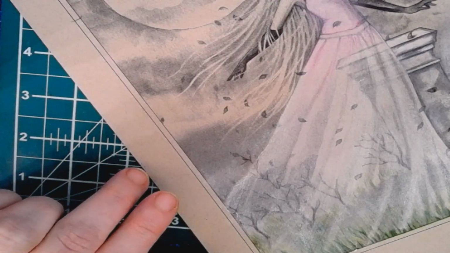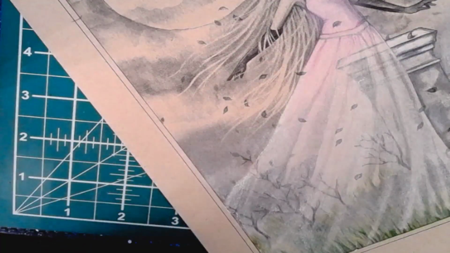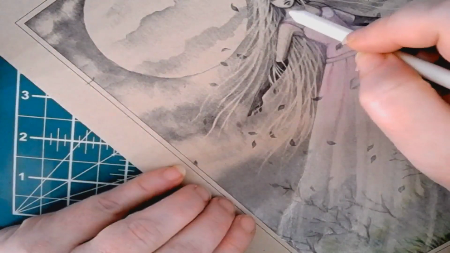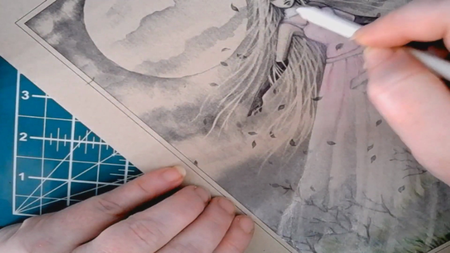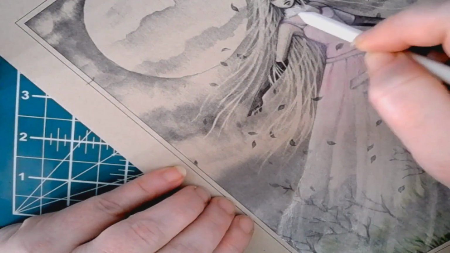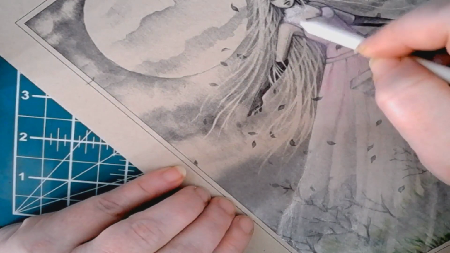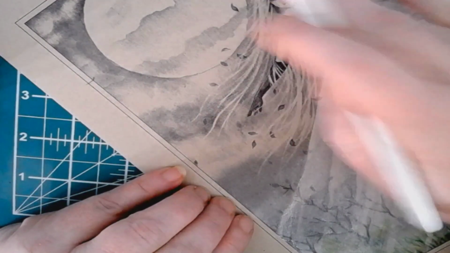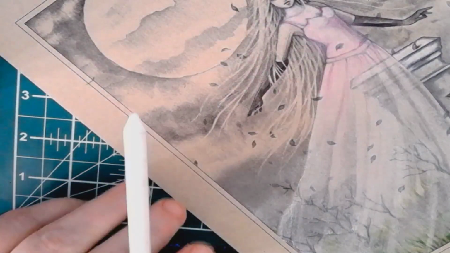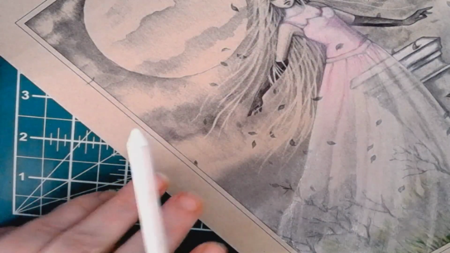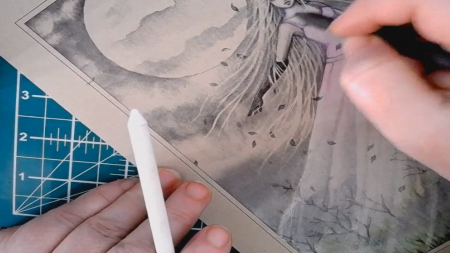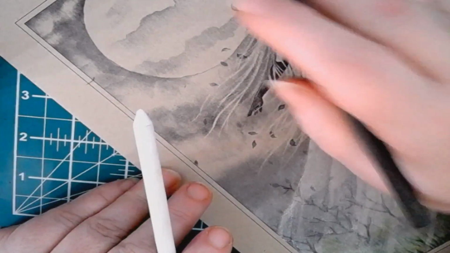Now, we're going to do the same thing for her skin. Then we're going to take a medium gray. Just get those.